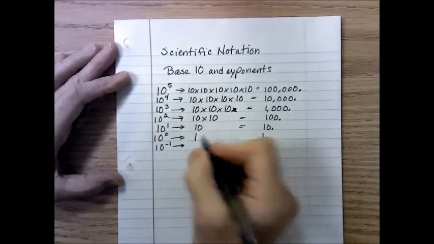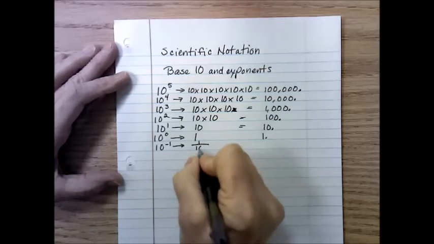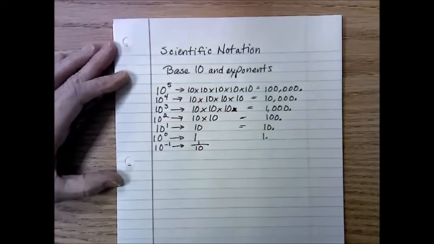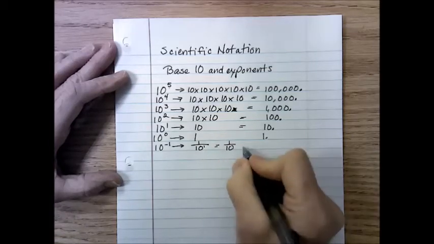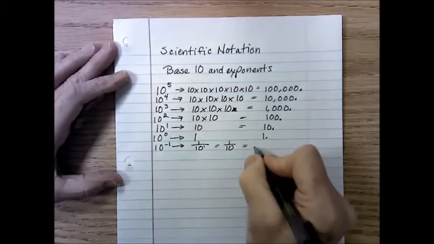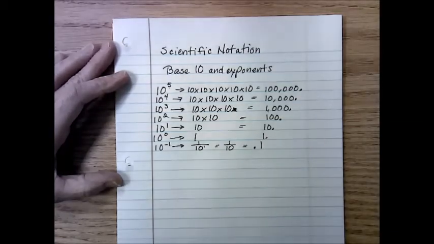Well, that would be the same as 1 over 10 to the 1st as a fraction, which is just 1 over 10. And as a decimal, that is just 0.1.